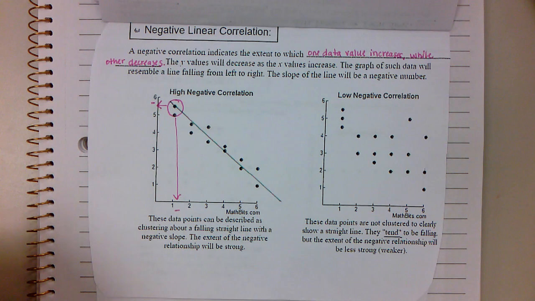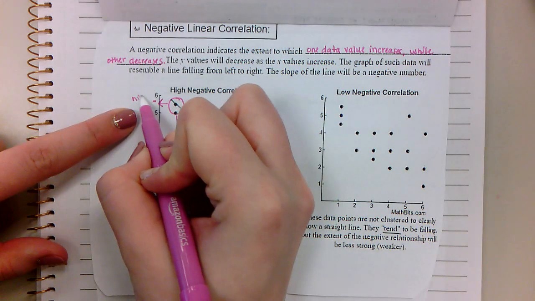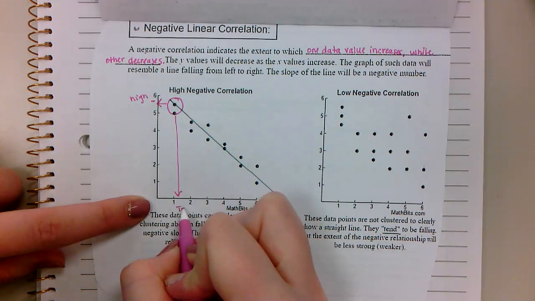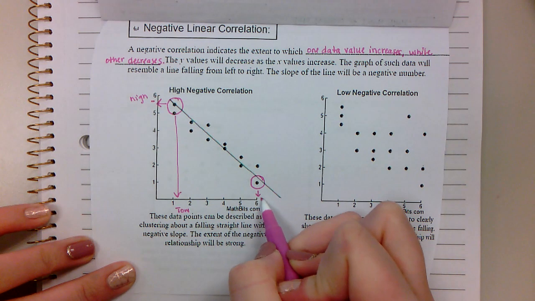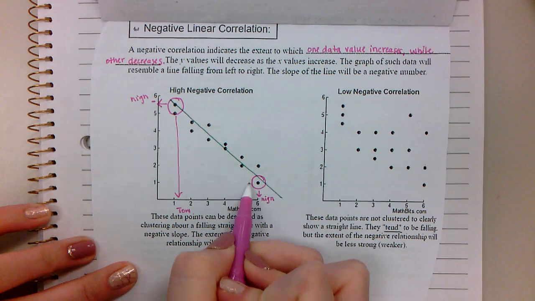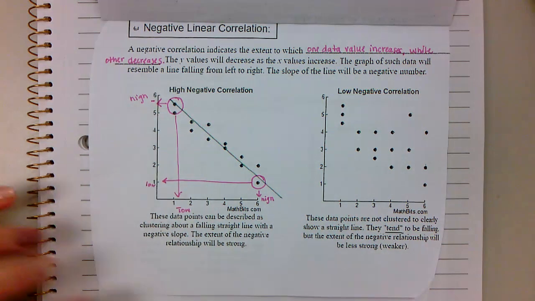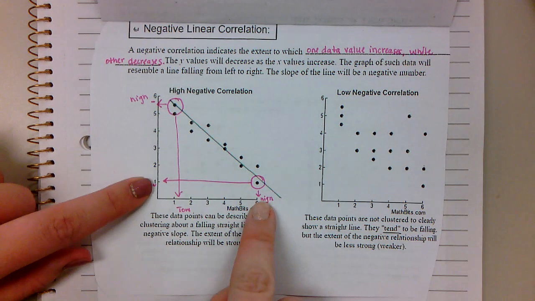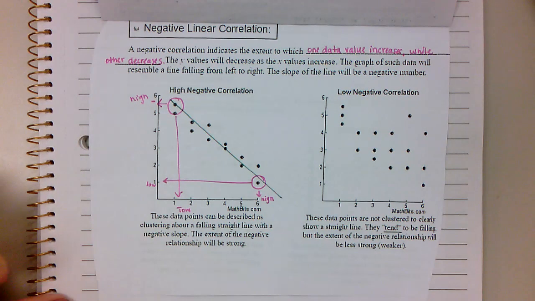So its y value is up there between 5 and 6, and its x value is down there near 1. So it's high at y and low at x. But then if we look down here, this one has a high x value, but it has a very low y value. So when one is increasing, the other is decreasing, and vice versa. And so that's going to give us this negative slope.